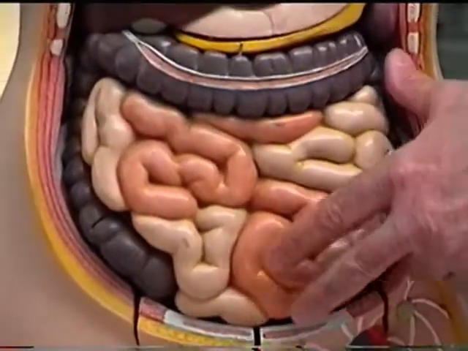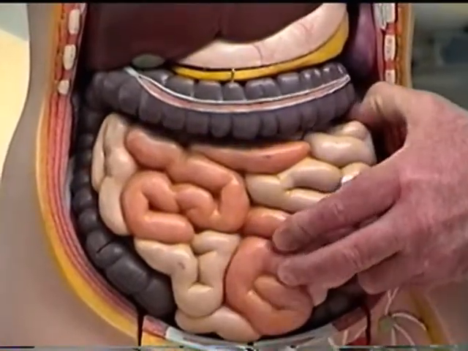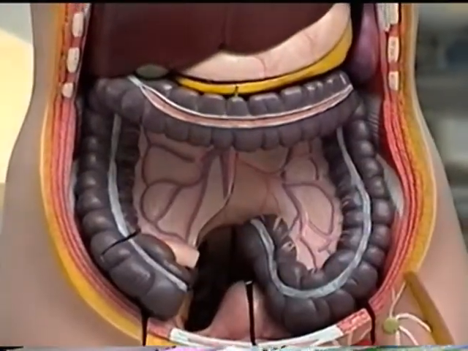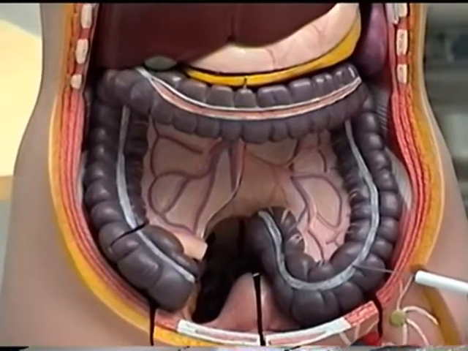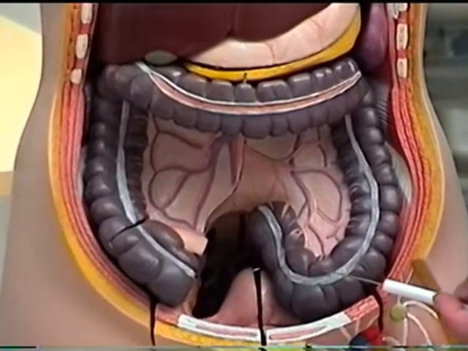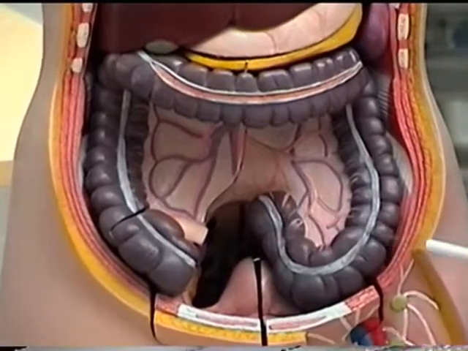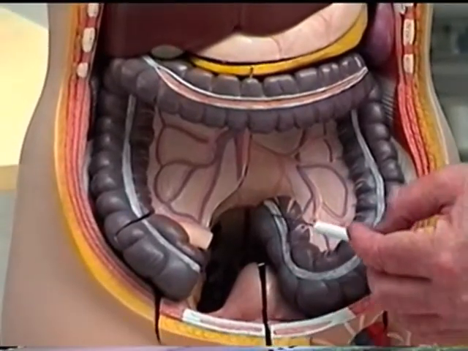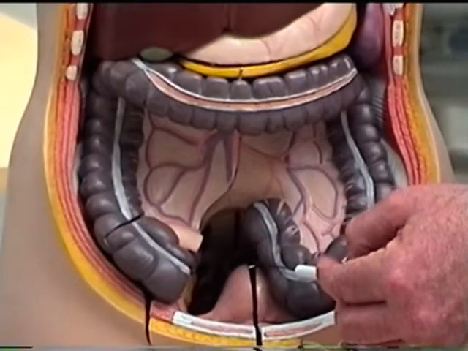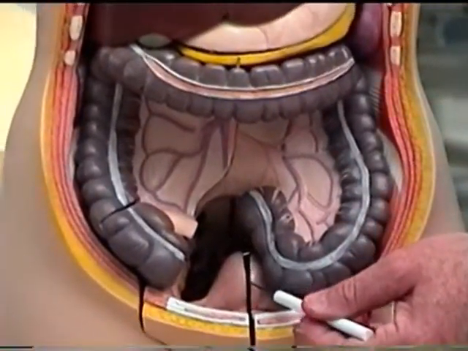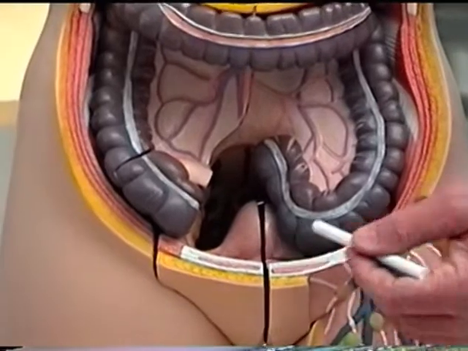Now, if we remove the small intestine from this model, what we'll see is at the bottom of the descending colon, the colon has to curve and come back midline to the rectum. So this curved portion that curves and then comes downward here is the sigmoid colon, which then terminates in the rectum here at the bottom.